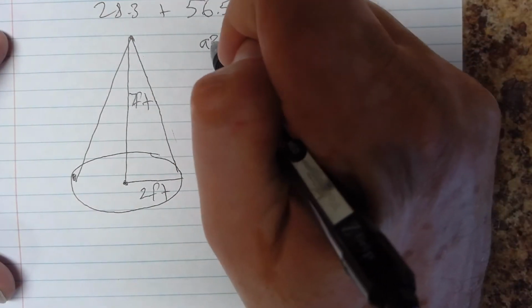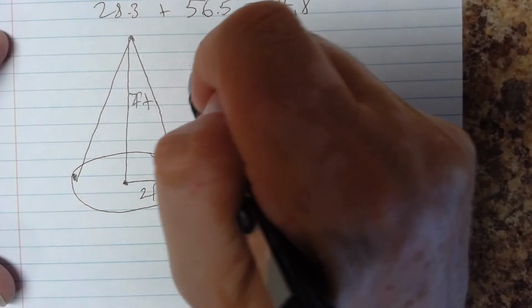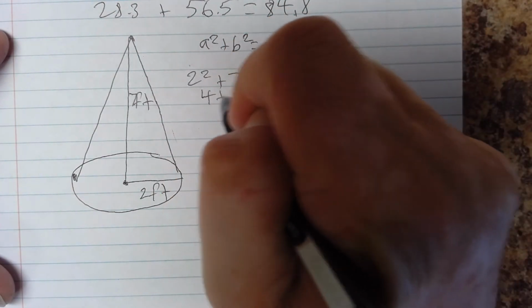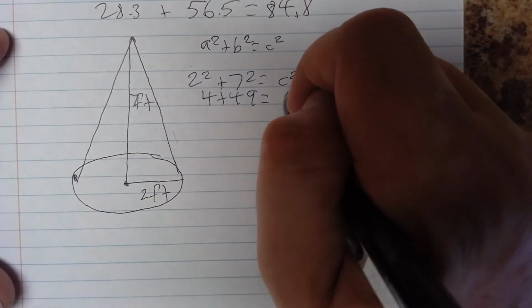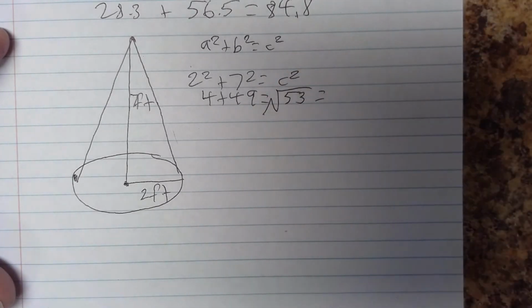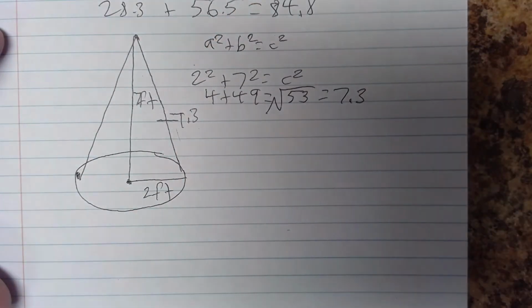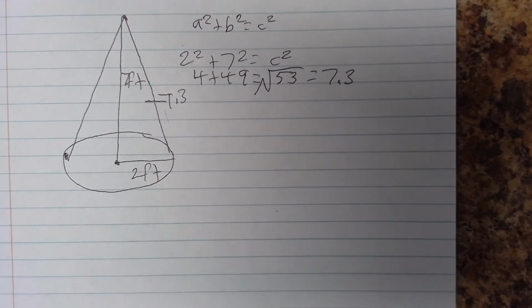A squared plus b squared equals c squared. Pythagoras, right? 2 squared plus 7 squared equals c squared. That becomes 4, add 49. You should know Pythagoras like the back of your hand right now. 53, square root is 7.3. So we have a slant height here, 7.3. Sorry about my messy 7 over there.